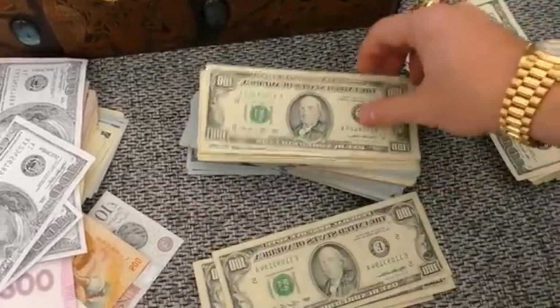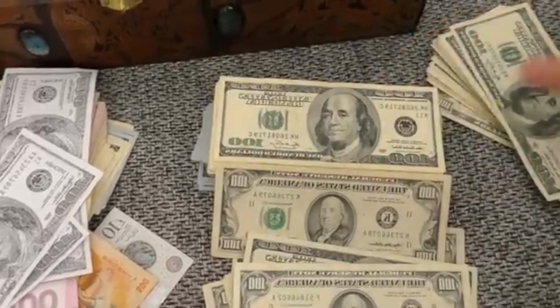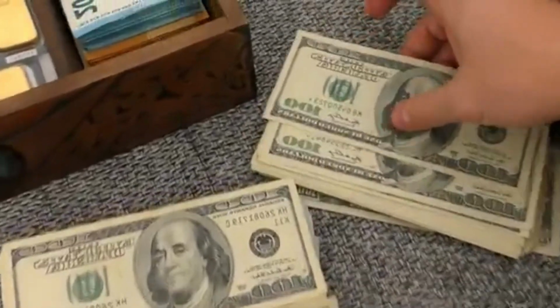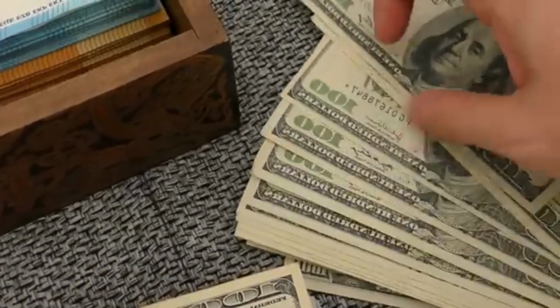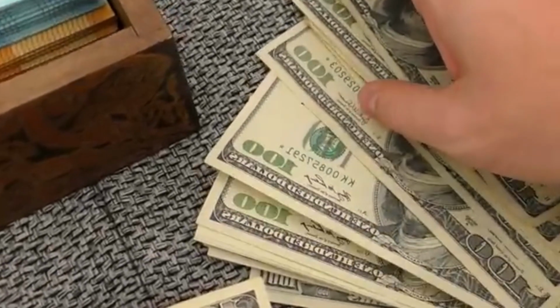Somehow they gave this to me at the bank. I put it aside too. It is considered rare. Well, I don't know. They gave me new ones. I just withdrew money and they gave me these bills. As I told you, everything is in dollars.